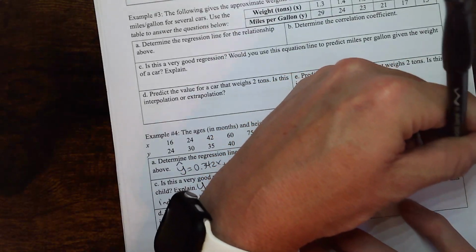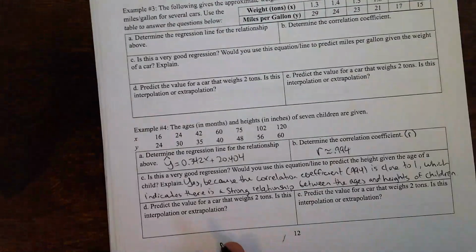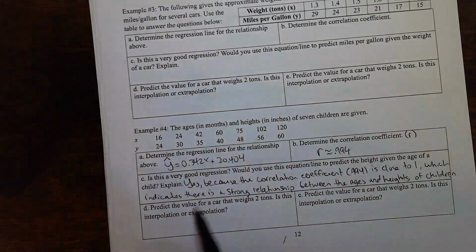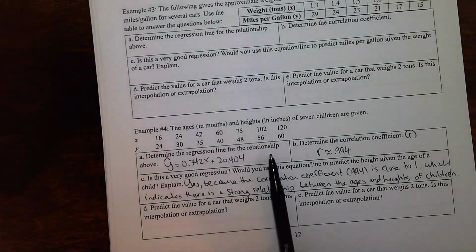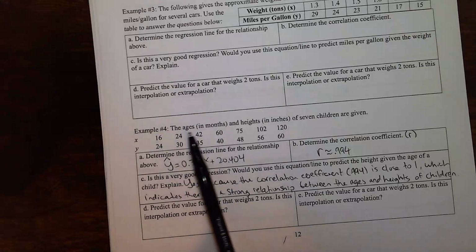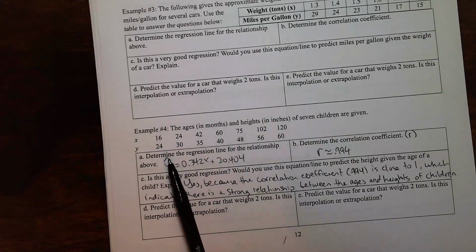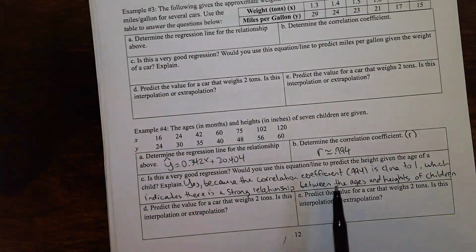Let me, I'm going too fast here. What this means is that as age increases, the heights of children increase. So there's a strong relationship. The bigger the age, the bigger the height, which makes sense. So we're proving there's a strong relationship between the two variables. Now we're going to talk about interpolation and extrapolation.